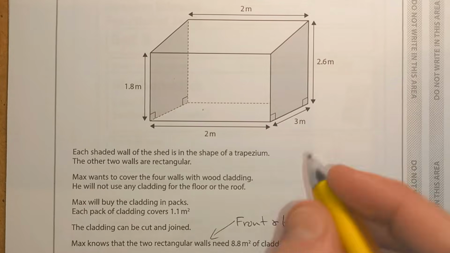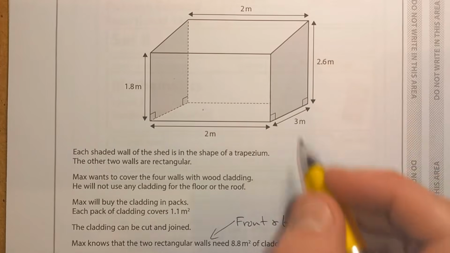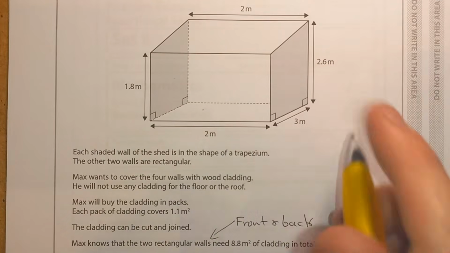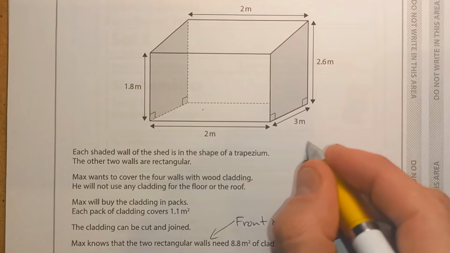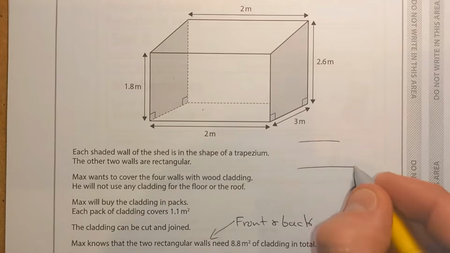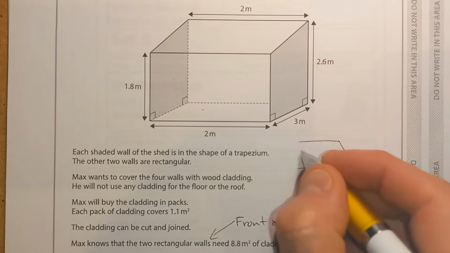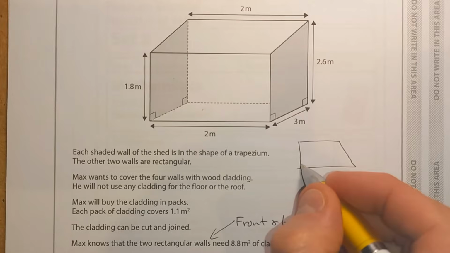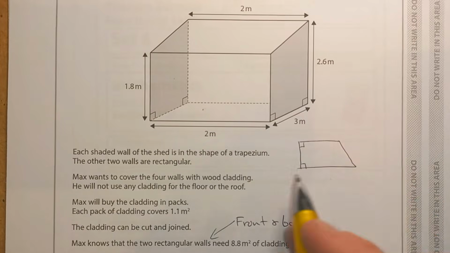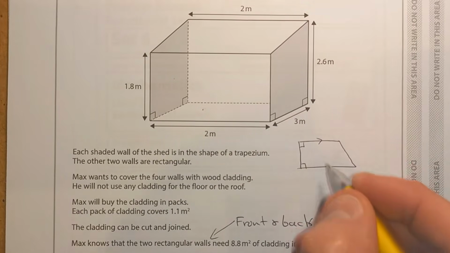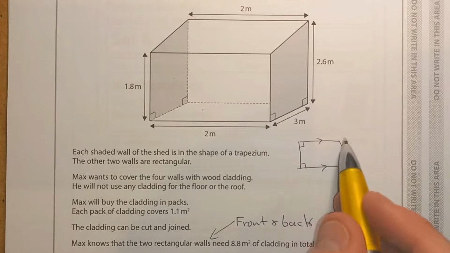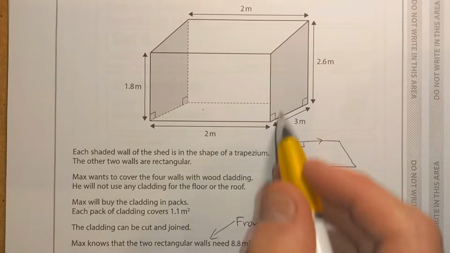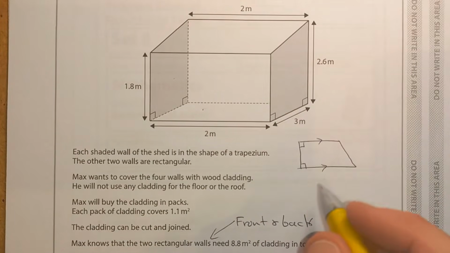Okay, so what I'm going to do, we've got this trapezium here, but I'm actually going to rotate the trapezium round because I think we're more used to seeing a trapezium something like this. So we've got our right angles here, where we've got our parallel sides at the top and the bottom. If you're comfortable with it this way, that's absolutely fine.